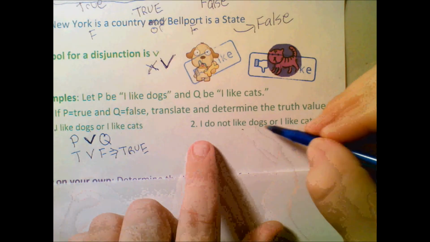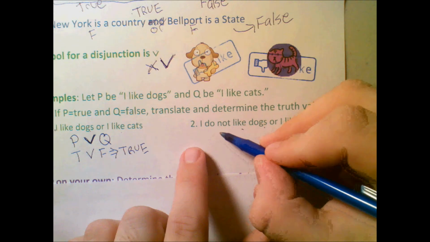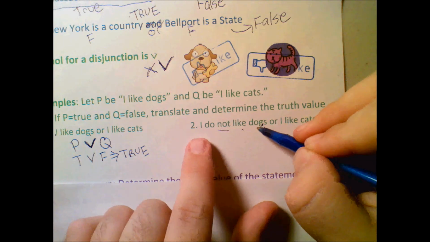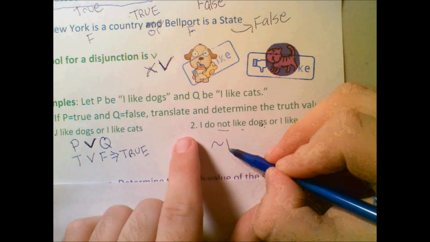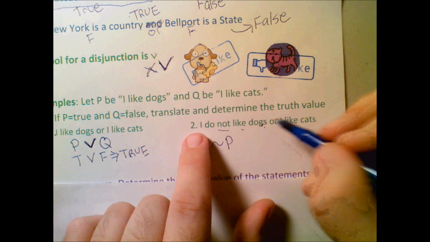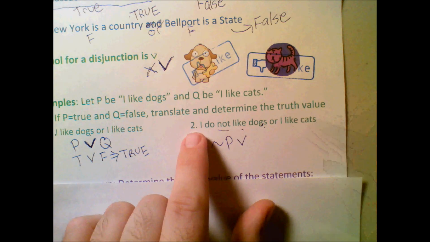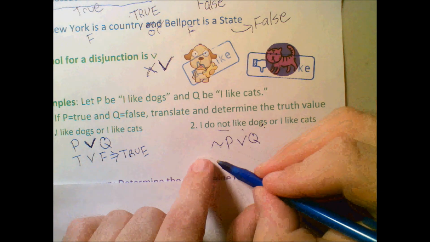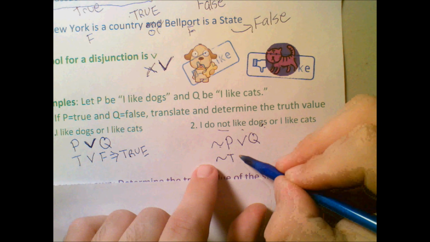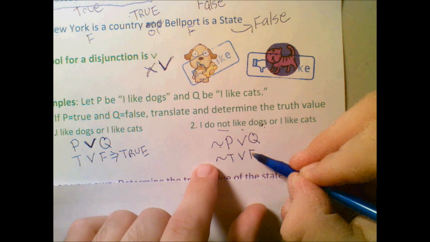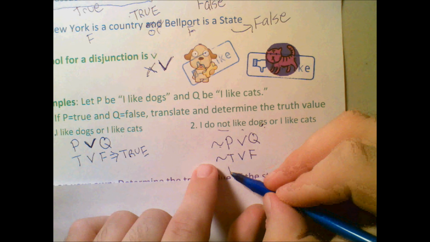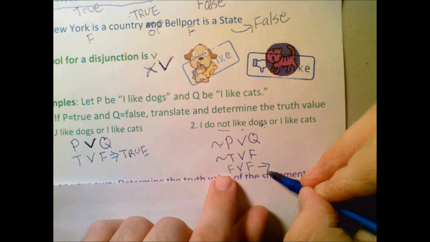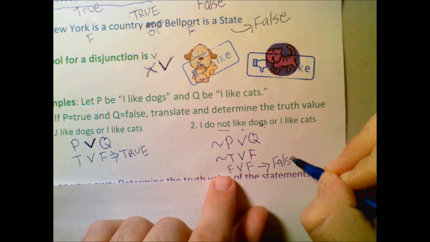Take a look at the second one. I do not like dogs. Now, remember, P is I like dogs, so the not here makes that a negation, which we put squiggly P, would mean I do not like dogs. Or, I like cats. I like cats is Q. Now, not P. P is true, so we put not true or false. Not true means it's false. So I have a false or a false statement, which means the whole thing is false.